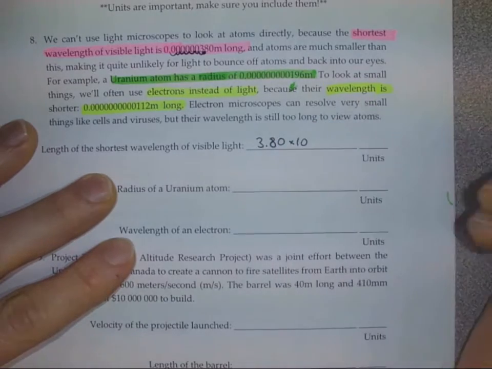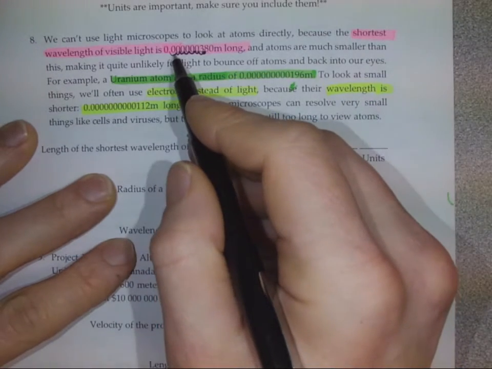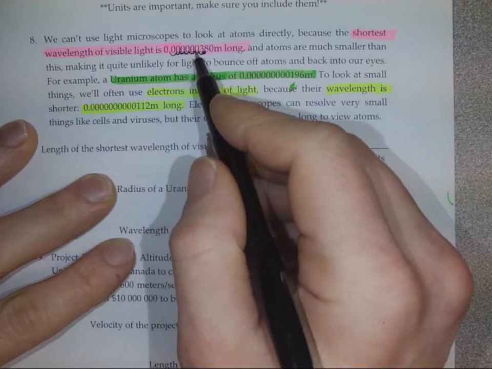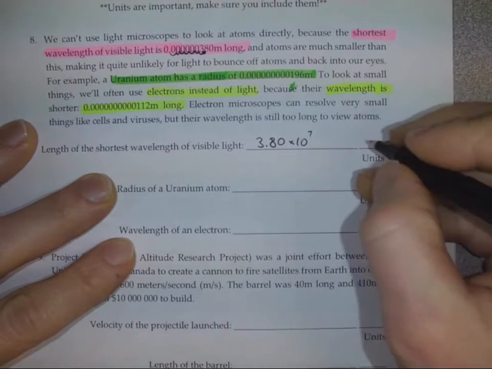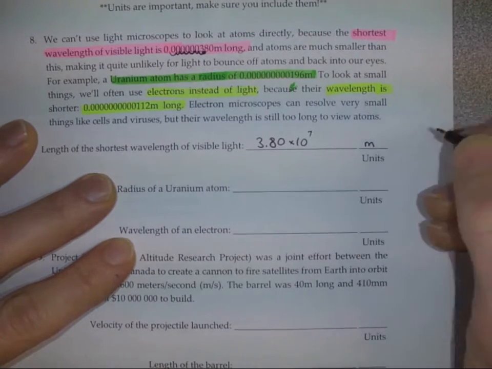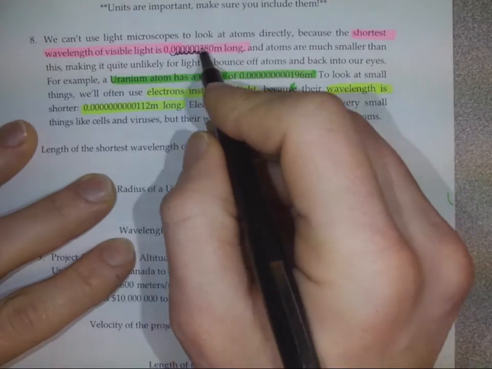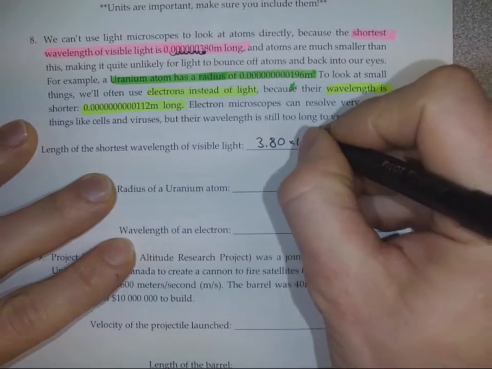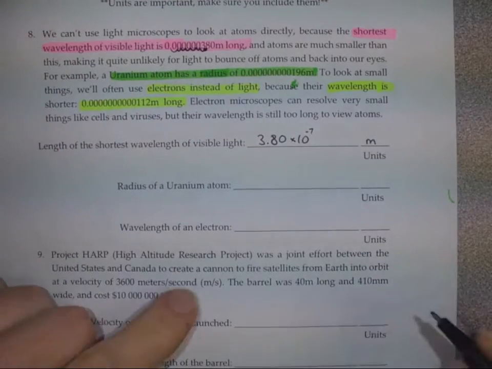And I already forgot what I counted to. I think it was 7. 1, 2, 3, 4, 5, 6, 7. And the unit is meters. Oh, wait, but we have a small value here. It's a -7, pardon me.